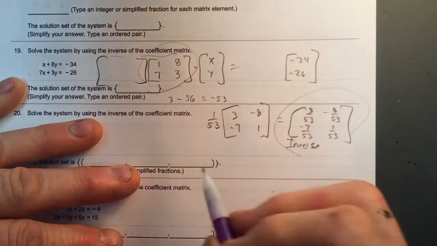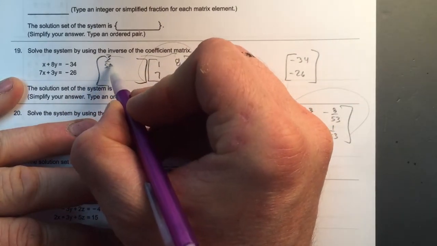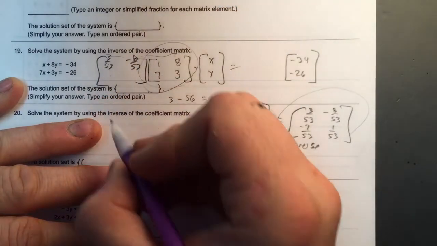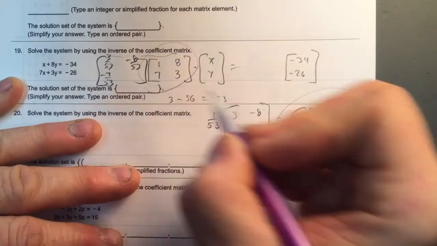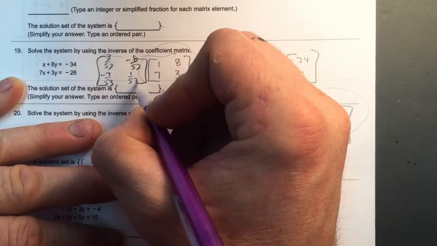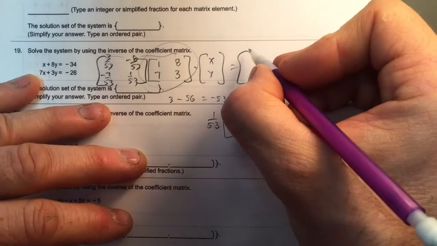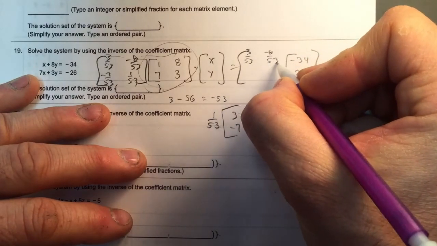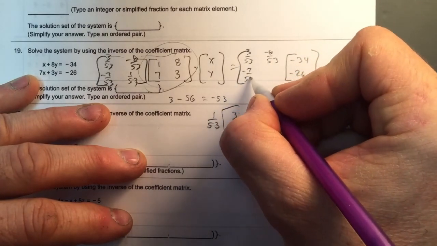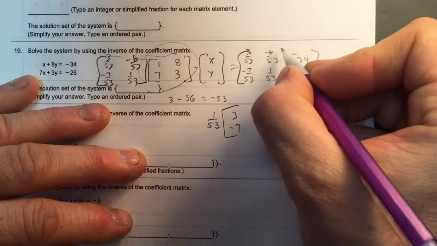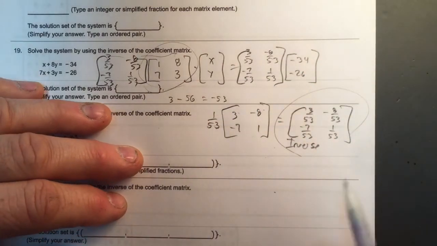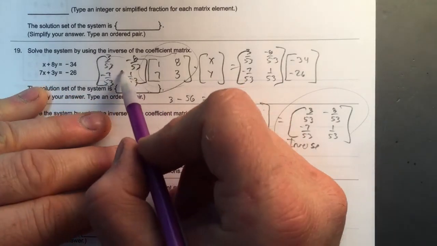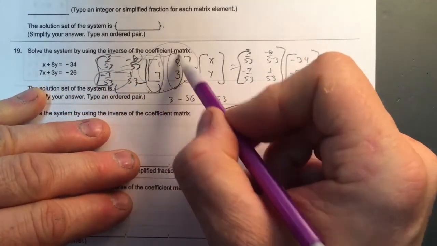So I'm going to put it right here, 3 over 53, negative 8 over 53, negative 7 over 53, and 1 over 53, and I'm going to put it here as well. I'm going to multiply that on both sides. Now when I multiply rows times my columns, I should get the identity.